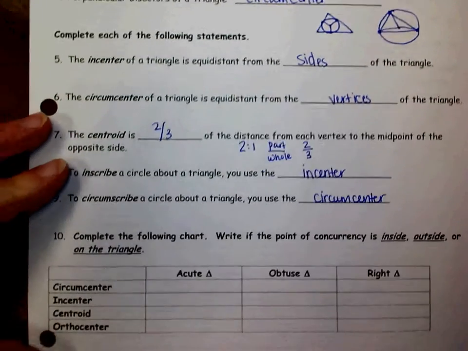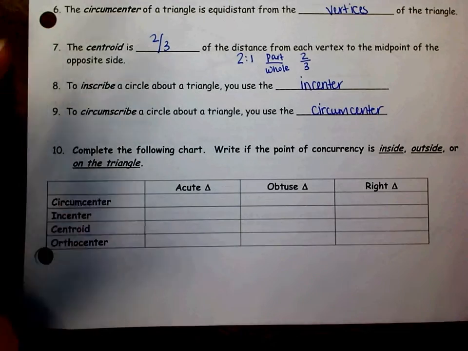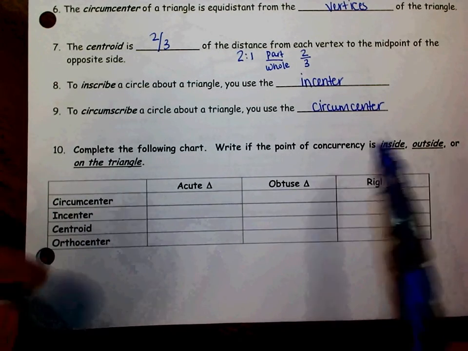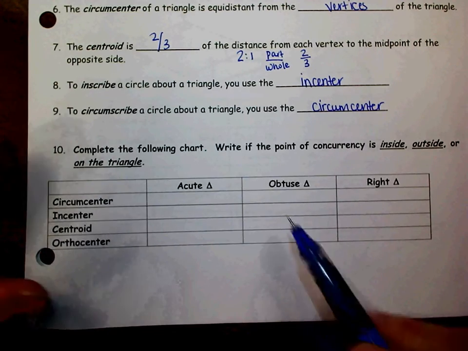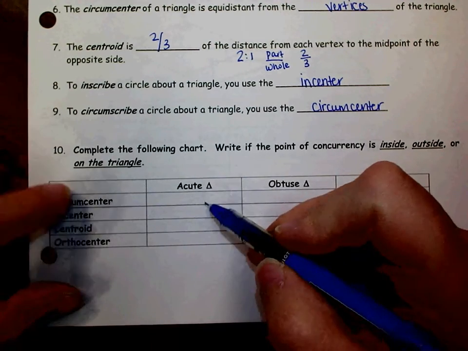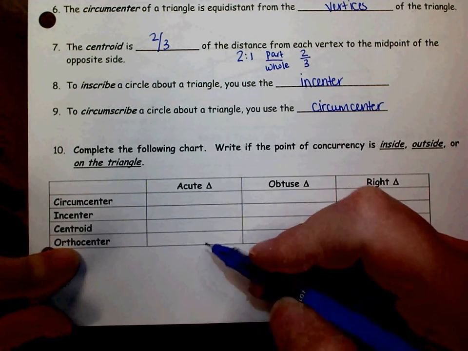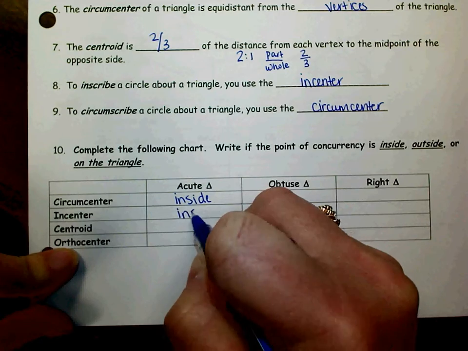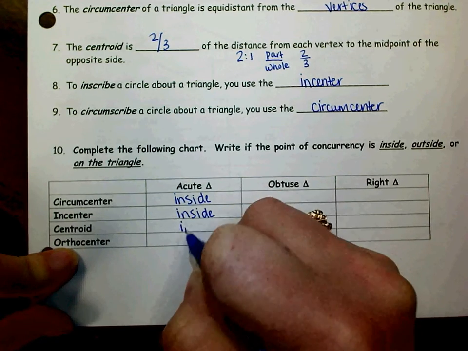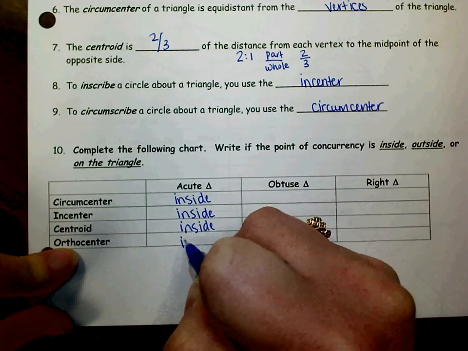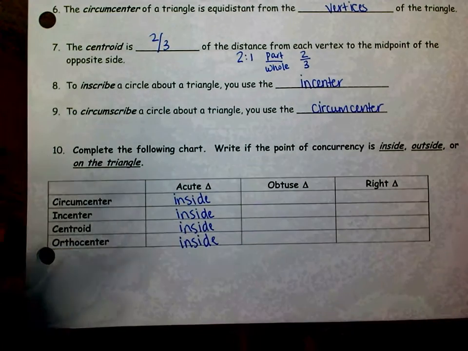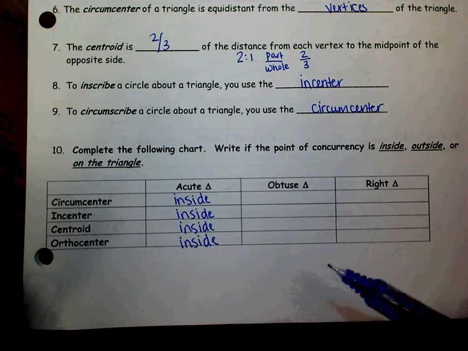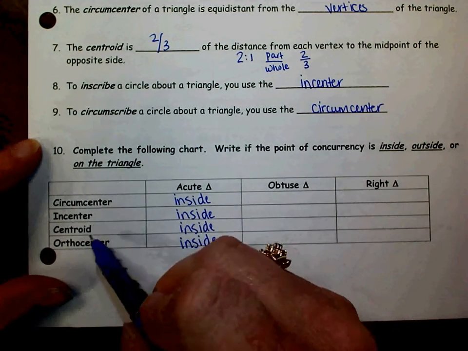And then the last relationships that you need to know here are whether the point of concurrency is inside, outside, or on the triangle. For an acute triangle, every single one of your points of concurrency will be inside the triangle. Always for an acute triangle. You also have 2 points of concurrency that are always inside, regardless of what type of triangle you have. And those are the incenter and the centroid.